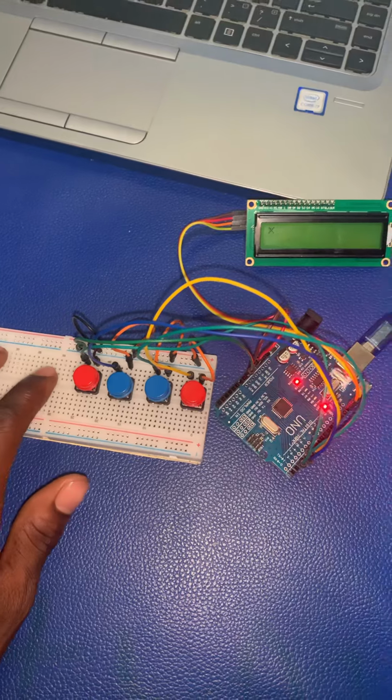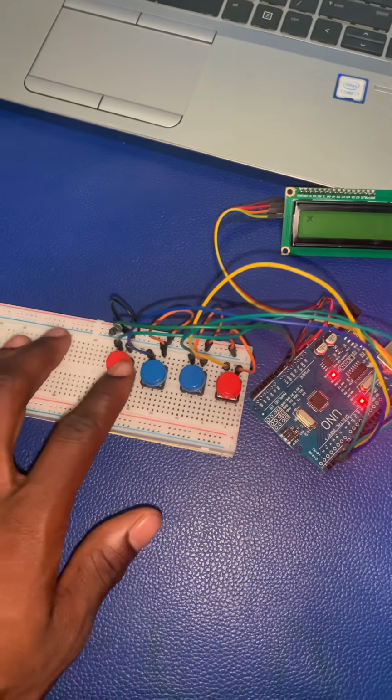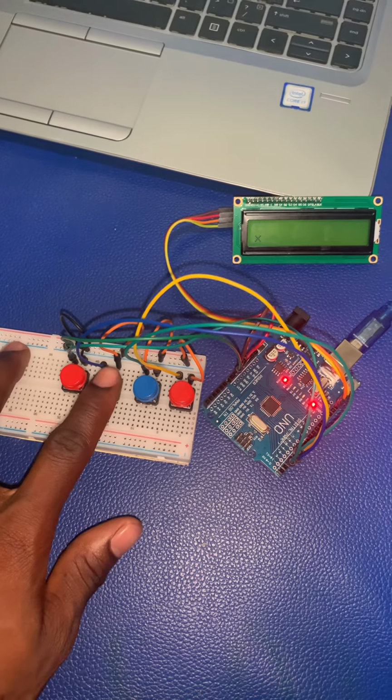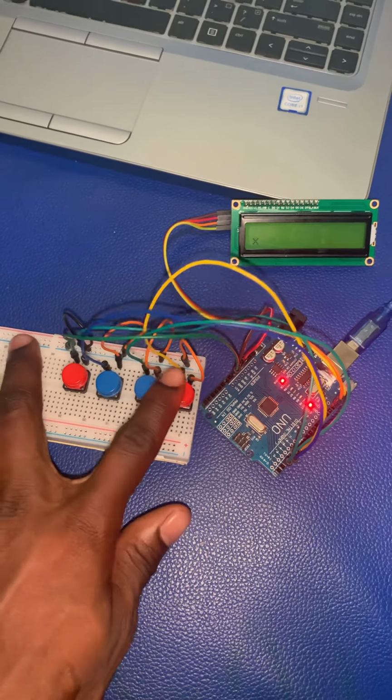So now let's go ahead and check whether the code runs perfectly. So now you see when I push this button here, it goes down here.